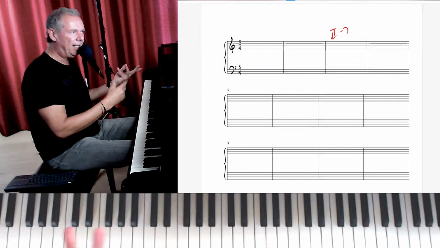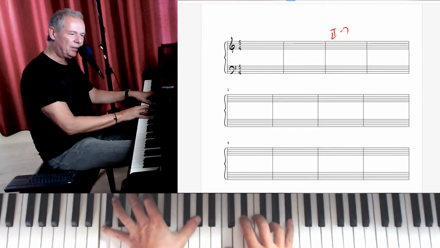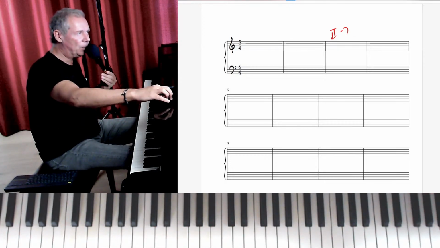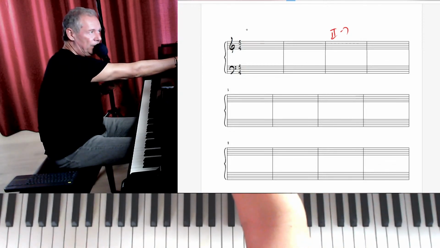But essentially, if the tune ends on 1, how do you get to 2? Do you just go there automatically? And the answer is no. There's a turnaround for that. And the turnaround is you work back from 2 and you do a 2-5 of 2 minor, which is basically 3 minor 7 or minor 7 flat 5 to 6 7.